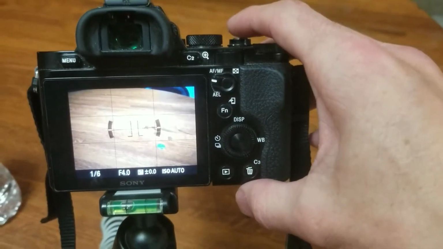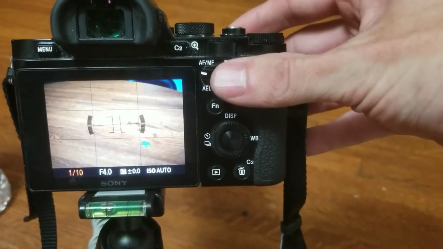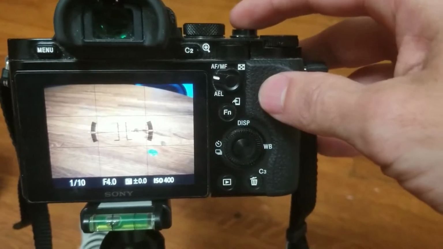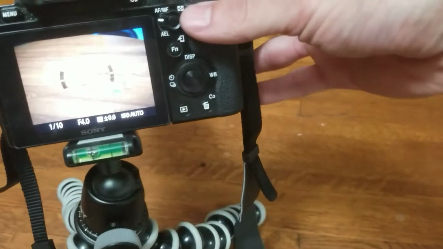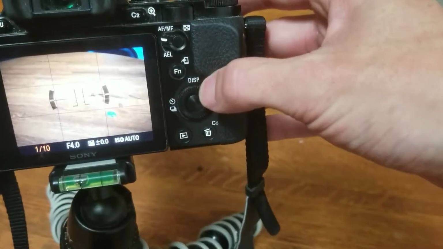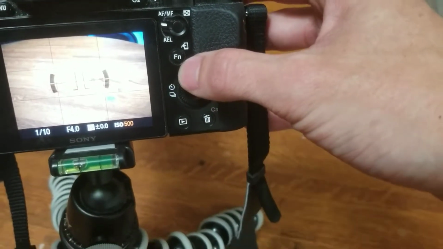So first thing I'm going to show you is shutter speed. I'm going to show you a slow shutter speed first, and show you how motion is blurred, and then I'm going to show you a faster one, and how it's brighter, and then I'm going to show you a faster shutter speed and show you how it's a little bit darker, and motion is more static.